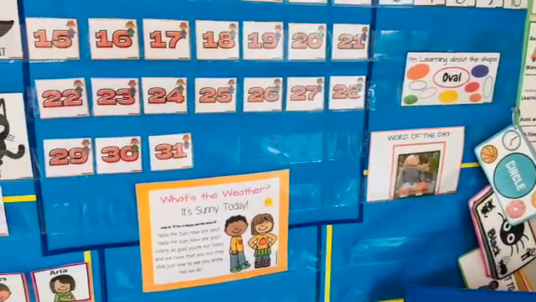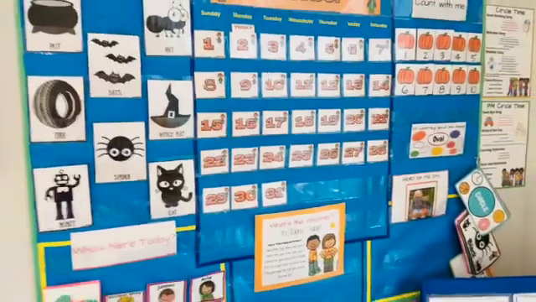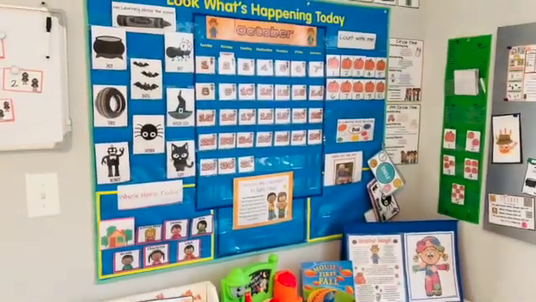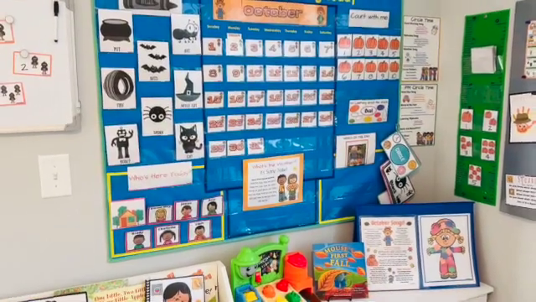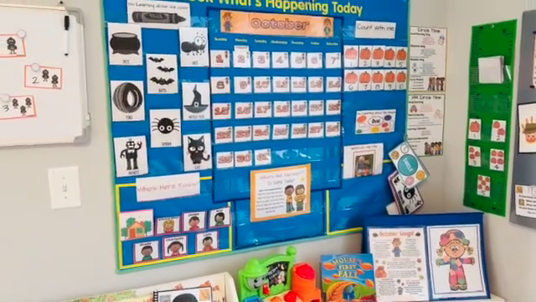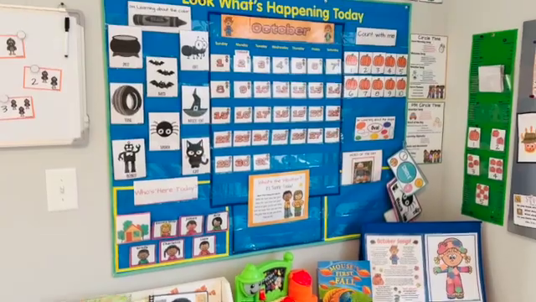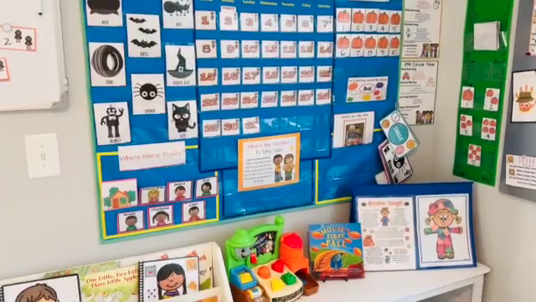We do weather, everything that I need to use to welcome all the kids to our day. And then we also do a PM circle before they go home. So everything is always displayed up here on our circle time board.